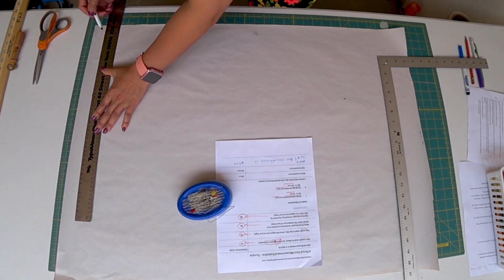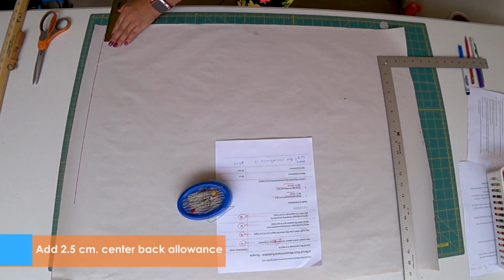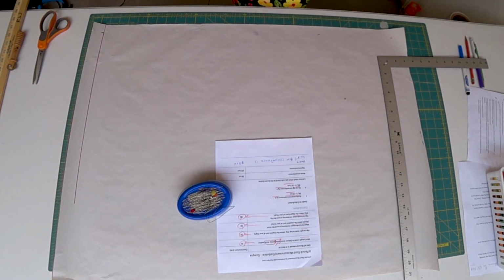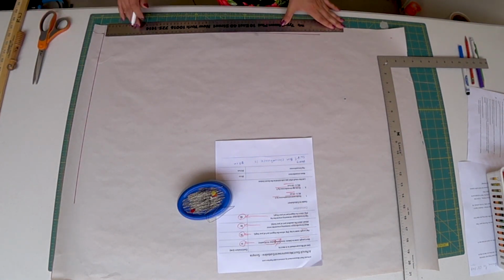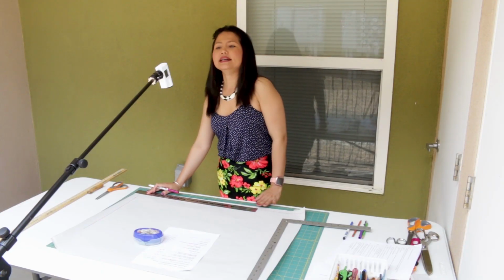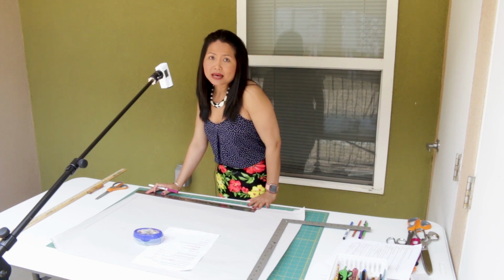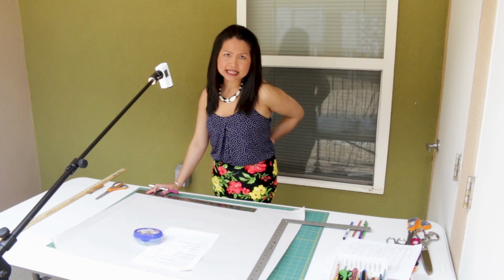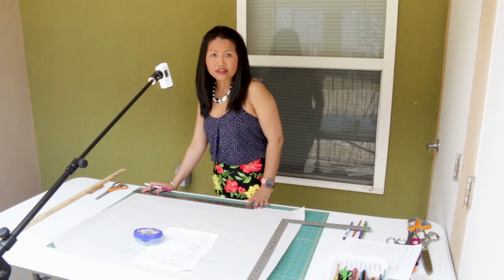And we're going to add 2.5 centimeter for the center back. Again, guys, we need the center back seam allowance because a pencil skirt has a split in the back. You can call it a split or a vent.